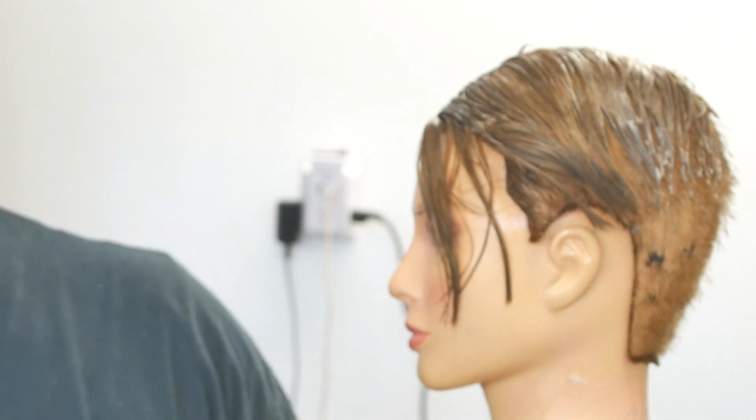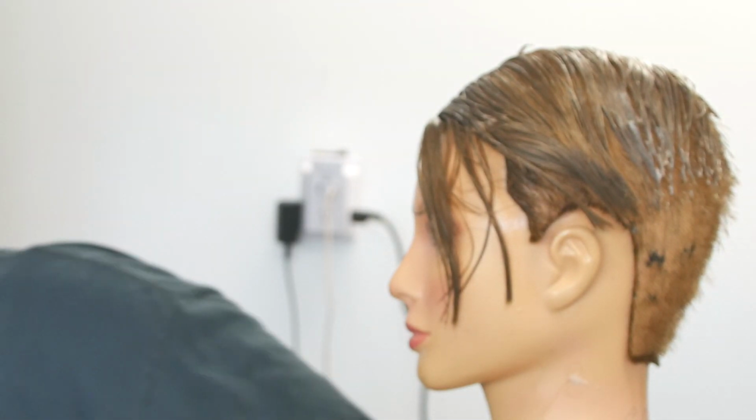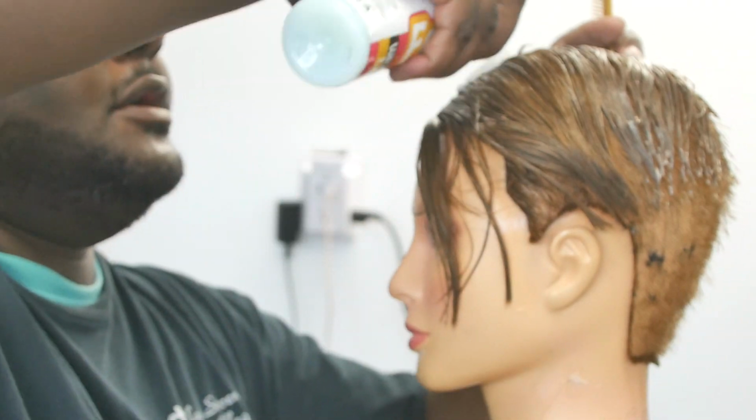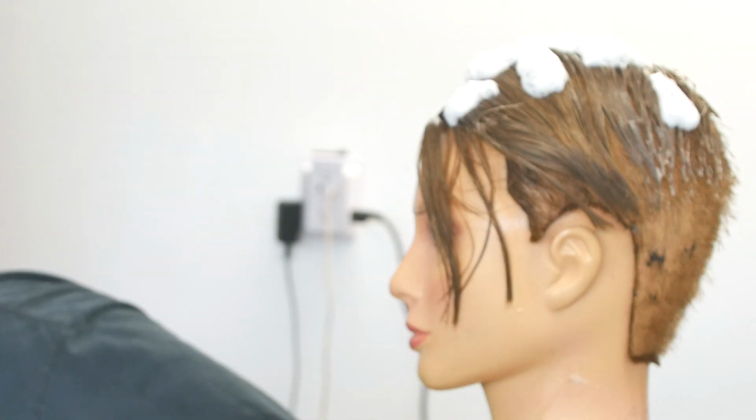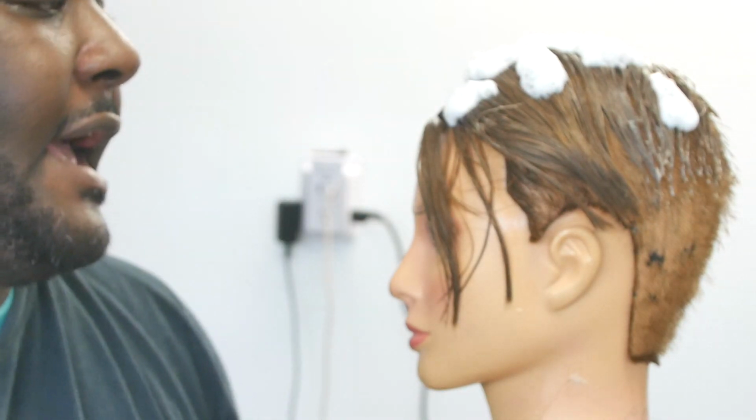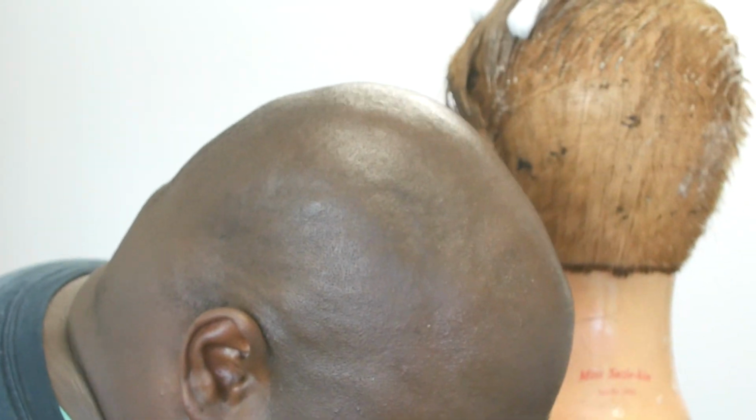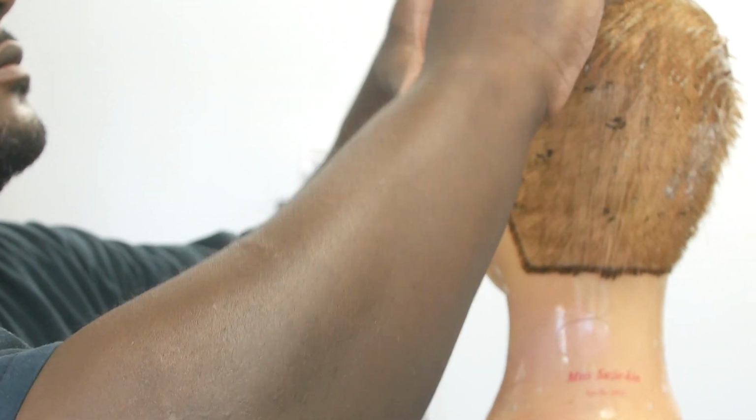A little bit more foam wrap in here. Fighting with it. Anytime you're fighting with the hair, it's always good to add more product in. Because you shouldn't have to fight with it, it should just glide, easily glide. There we go.